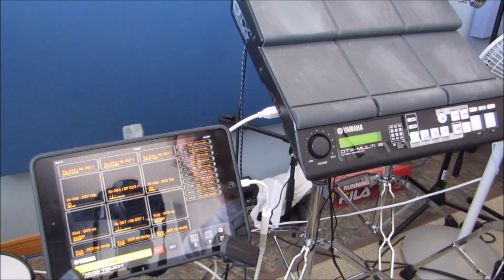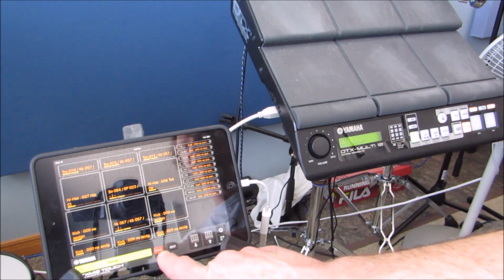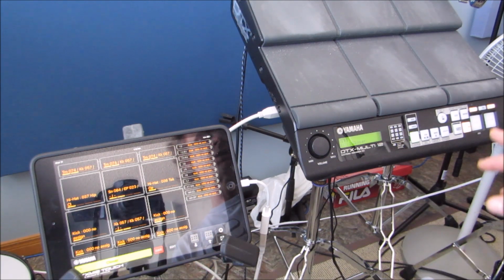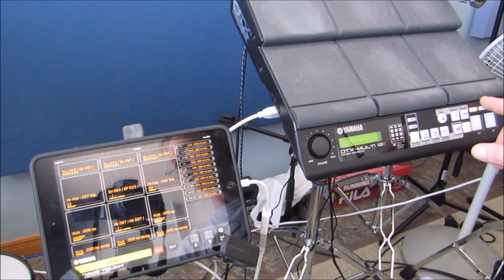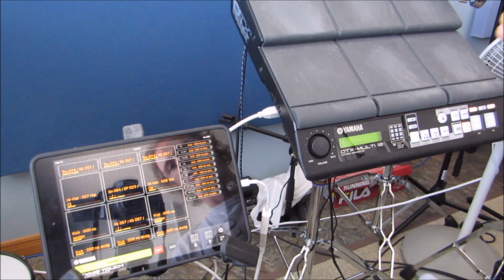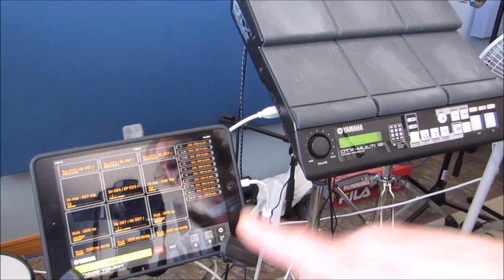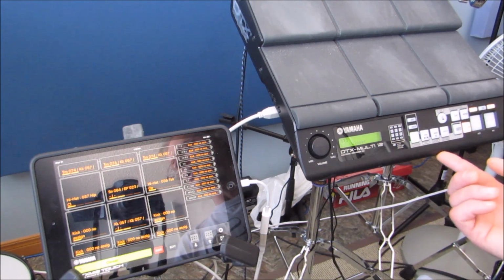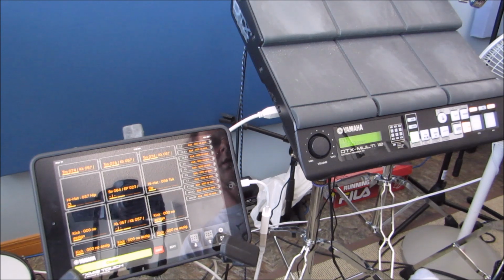So when you change the programming, you're happy with it, you have to hit the save button here, then you have to hit the store button here, and then it's going to ask you to confirm that by hitting the enter button twice. And after that, it's saved and stored into memory on both the iPad and on the unit itself. Well, that's about all I've got to show you right now.